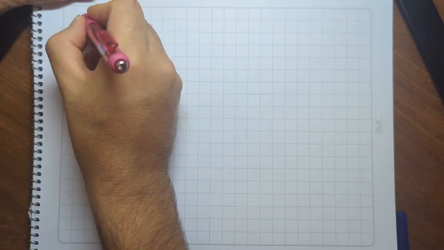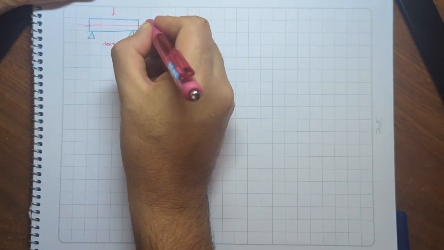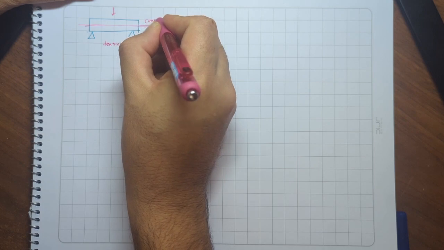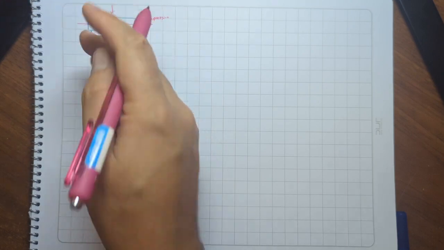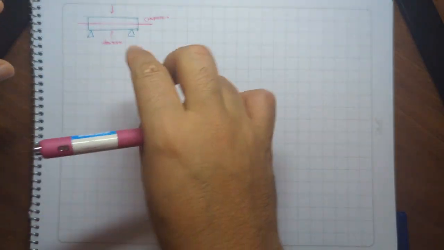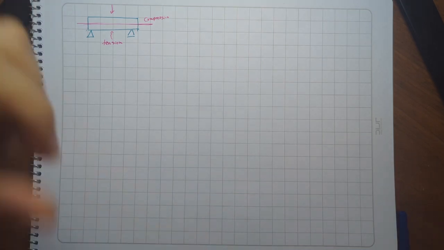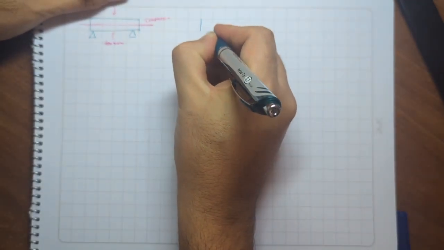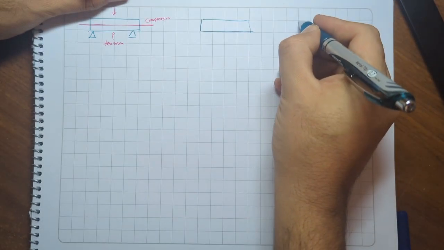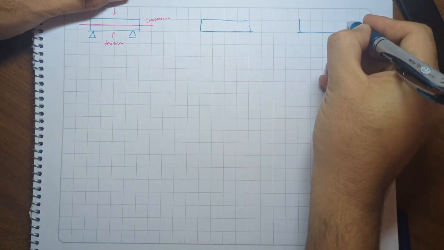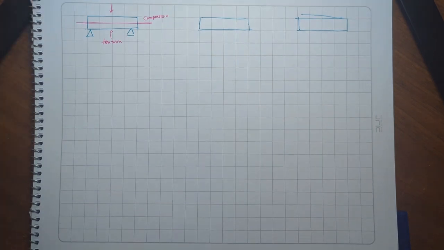the top part of the bar is in compression, and the bottom part of the bar is in tension. Compression and tension. And we talked about compression and tension, how a beam can be in compression or in tension.